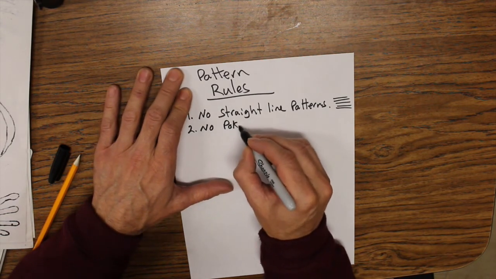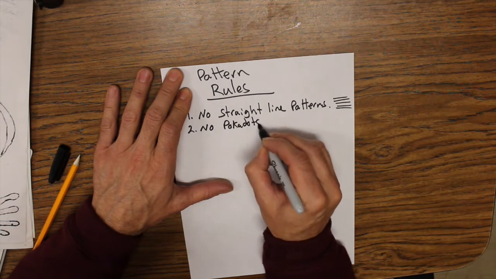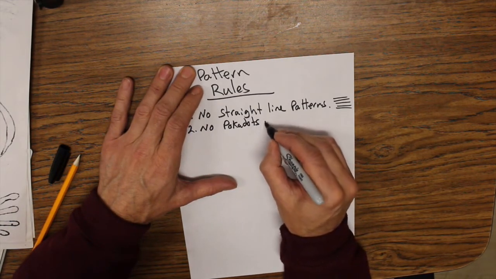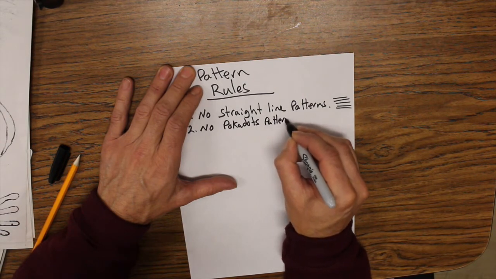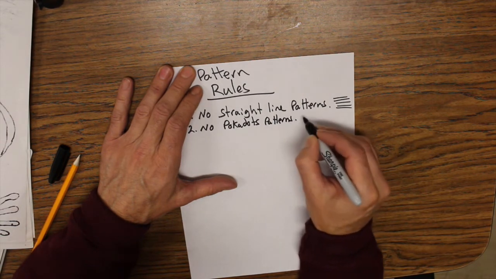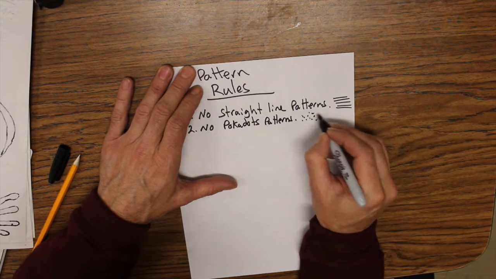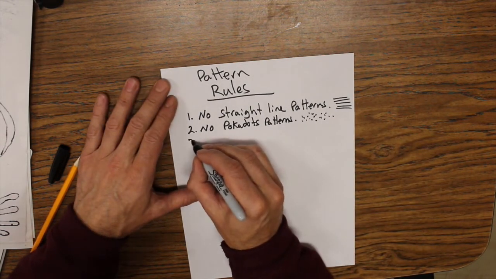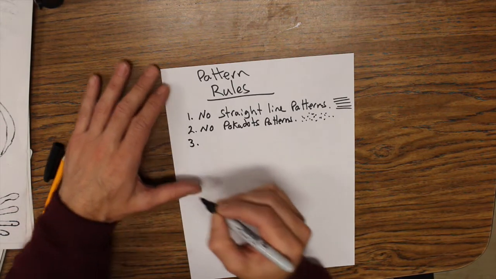Second, no polka dots. Again, too easy, and you end up smashing the markers and flattening the tips out, polka dot and everything. So let's just skip that one. Rule number 3.